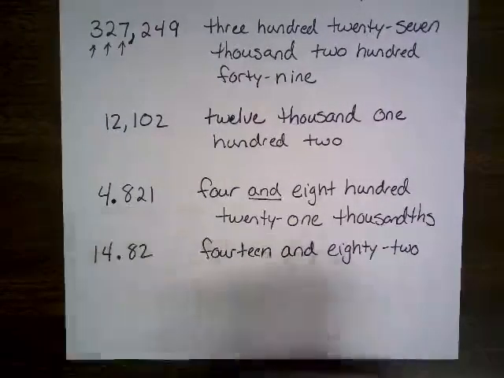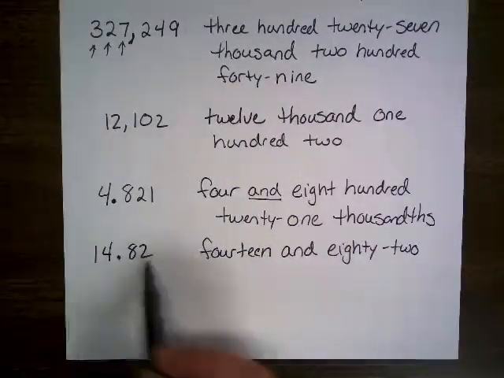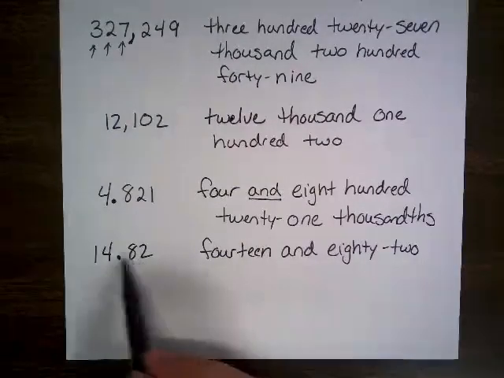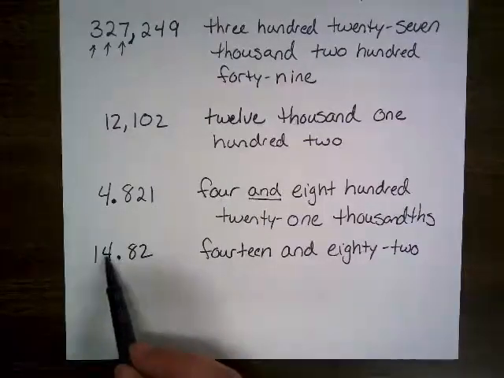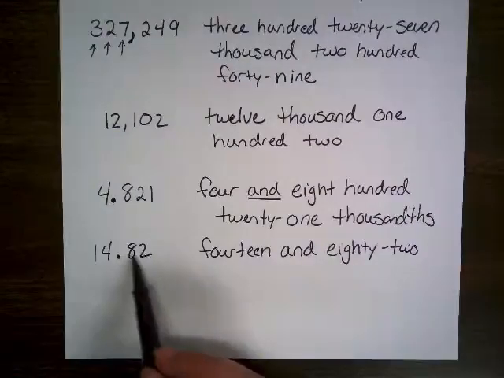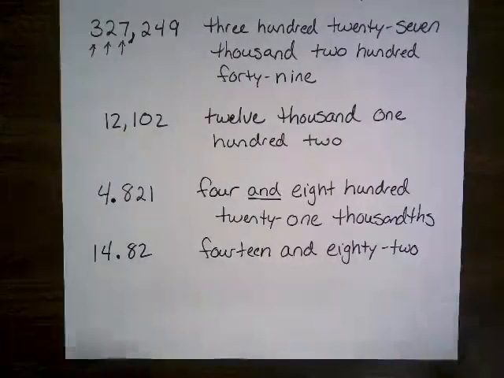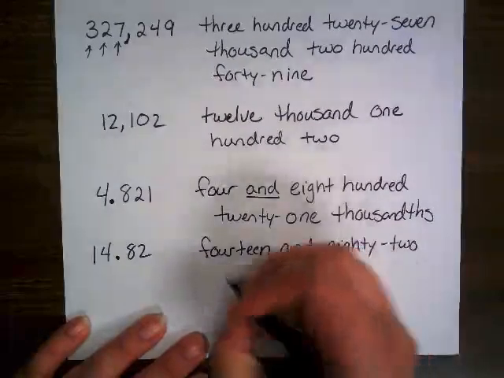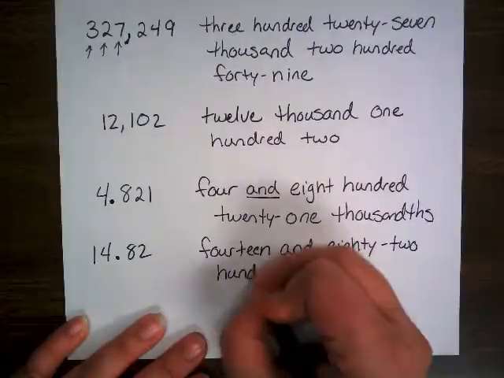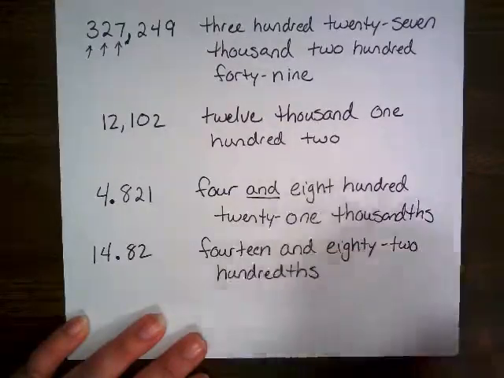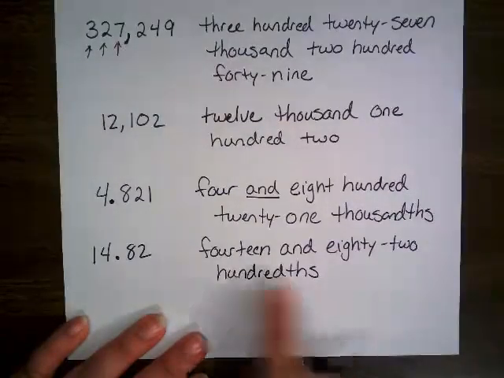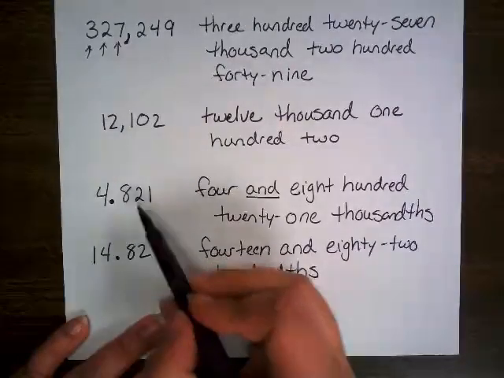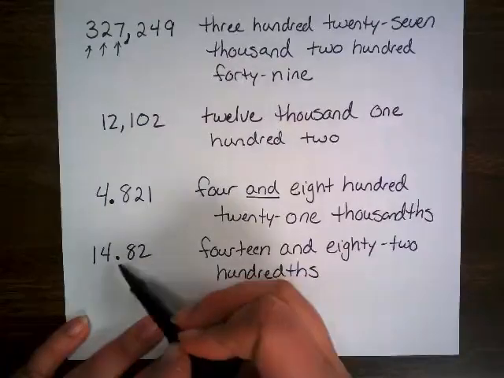Now here's the trick. It's not actually worth 82 because it's a decimal. What I need to do is think about what place value the last digit is in. Well, I know that this is the ones place. There's the decimal. This is the tenths place, and this is the hundredths place. That's right, it's the hundredths place. So I'm going to write hundredths. So 82 hundredths. See the TH there indicating hundredths. So 14 and 82 hundredths. Notice how I'm just looking to see what the last value is for the place value.